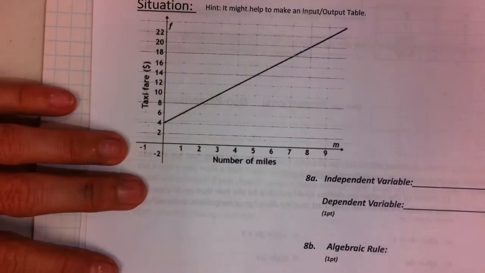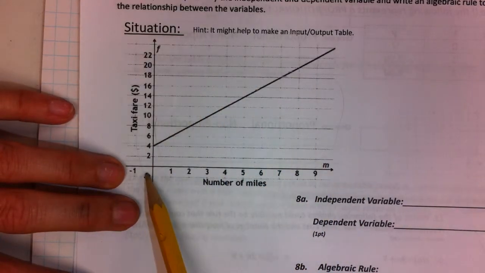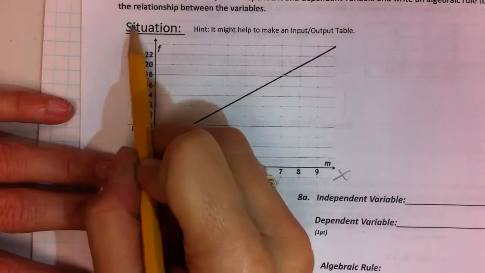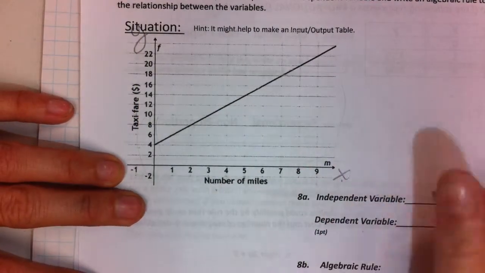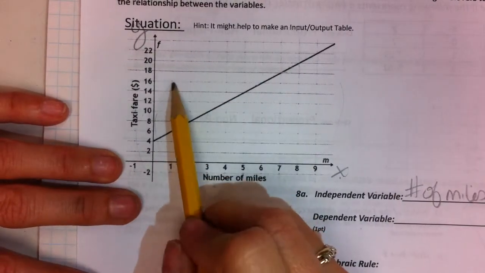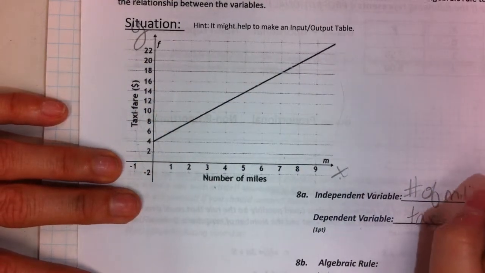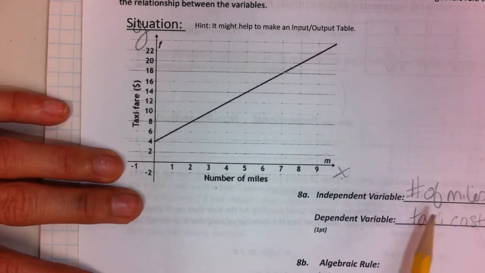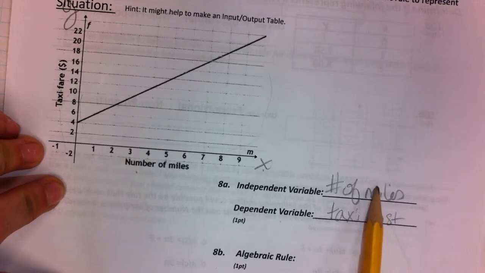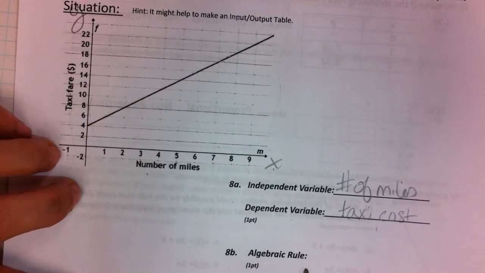All right, let's see if we can squeeze in one more here, 8A and 8B. We've got to take a look at this table. We've got to find the independent and dependent variable. Well, this is your X and this is your Y. Your X is always your independent, so your independent's number of miles. Your Y depends on X, so it's dependent, so Y is the taxi fare or the taxi cost. Which makes sense. The number of miles that I drive in a taxi determines, or is in charge of, the cost that I have to pay the taxi guy. So that makes sense. Now we've got to come up with a rule.